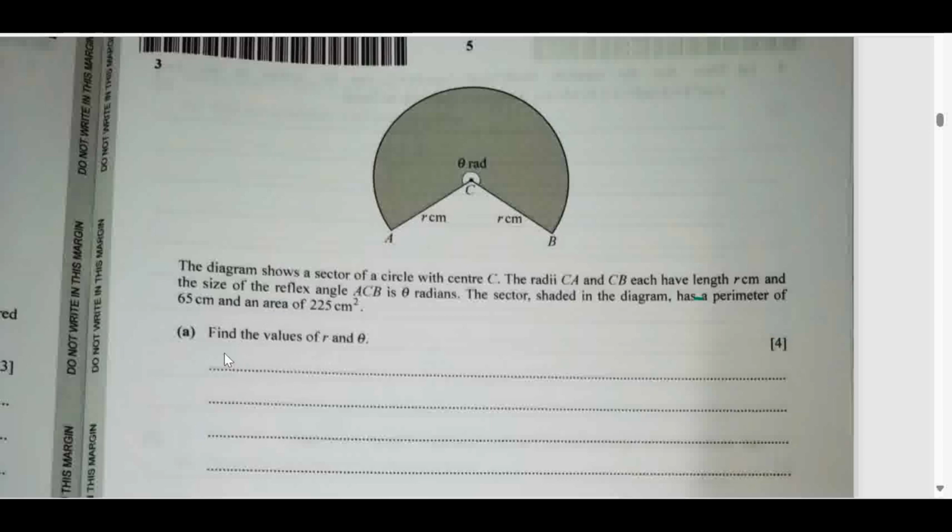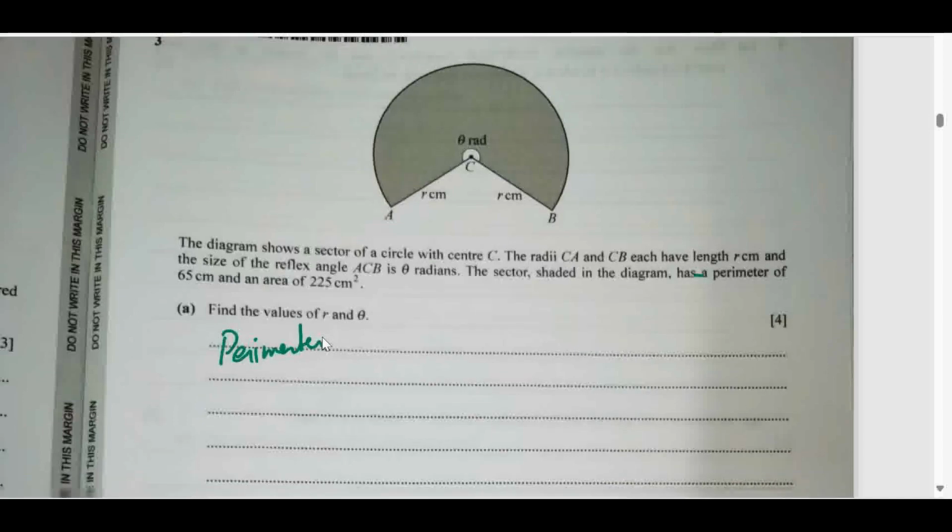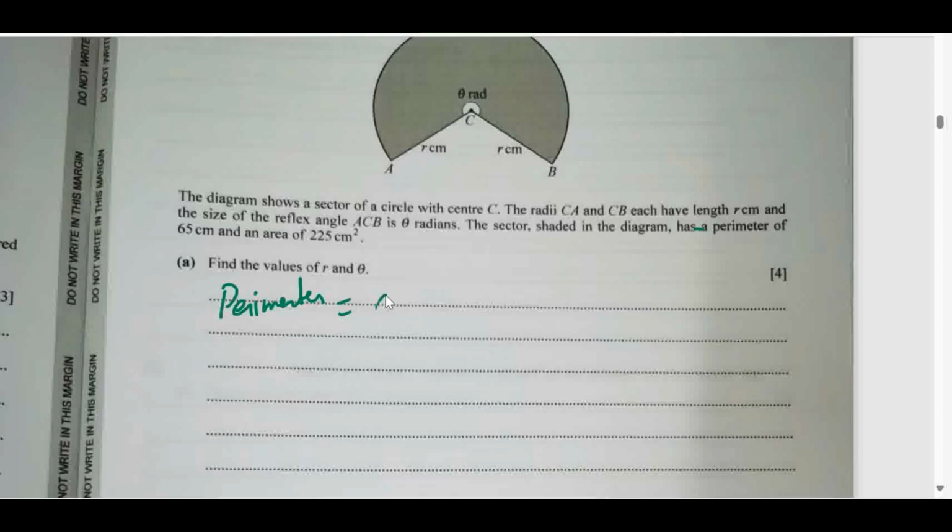Find the value of r and theta. Now we know that perimeter is equals to r plus r plus r theta. Now we know the value of perimeter. The value of perimeter is 65. So 65 is equals to 2r plus r theta.